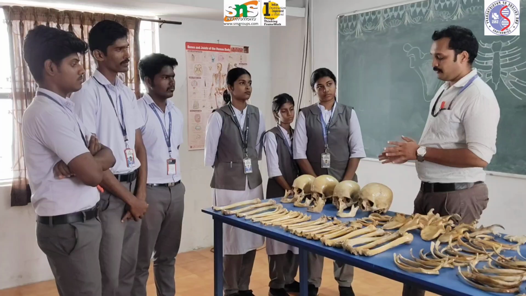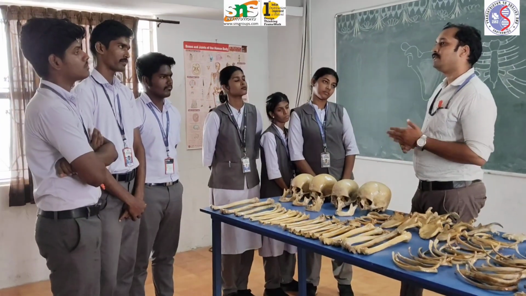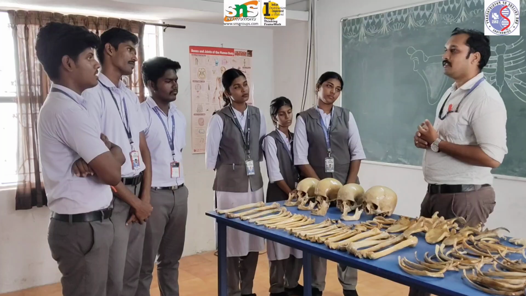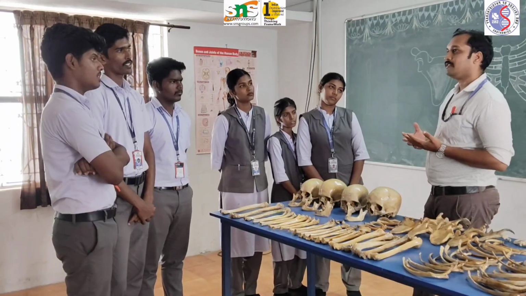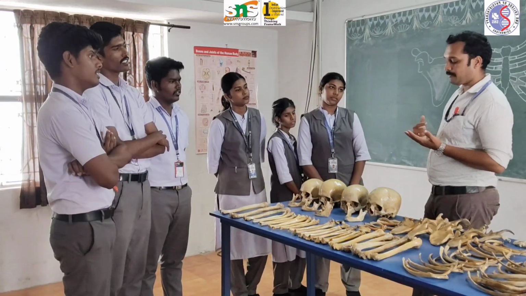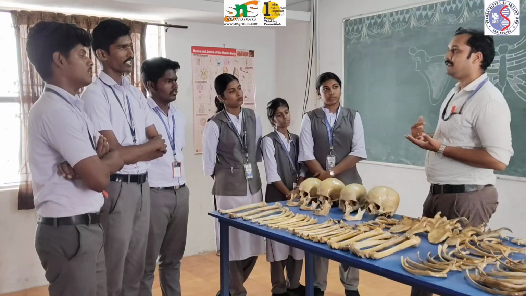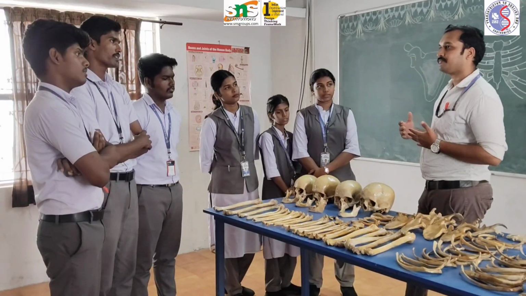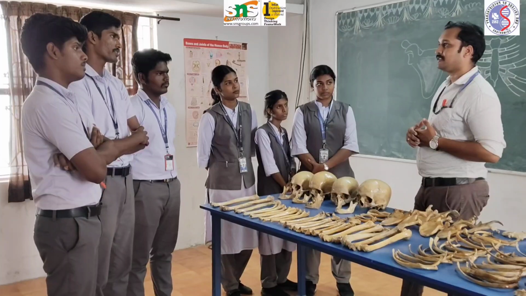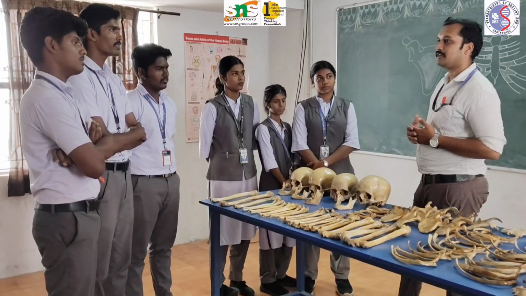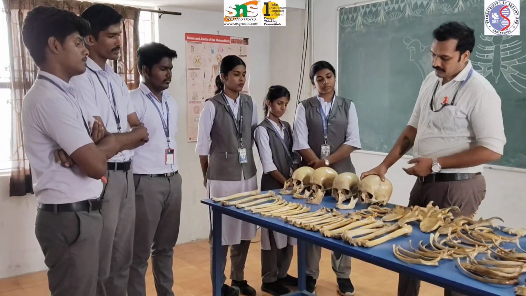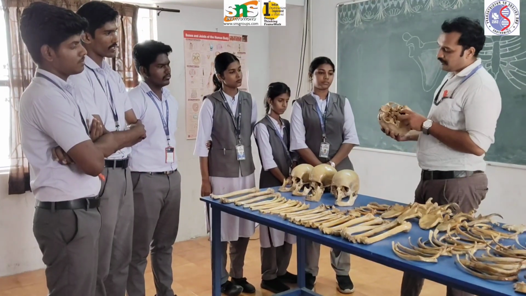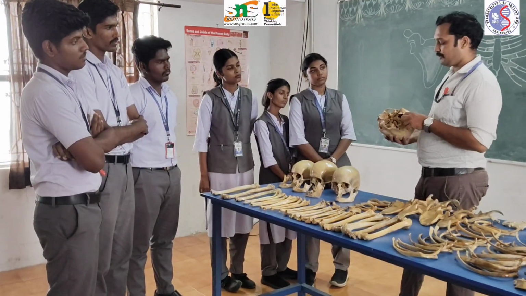Normally, if we want to study a joint, in which order do we have to study? We have to study the type of joint. Then, in that type of joint, the articular surfaces, ligaments, muscular attachments, movements, and the muscles responsible for the movements. So, if we see the Atlantooccipital joint, the articular surface will be okay.